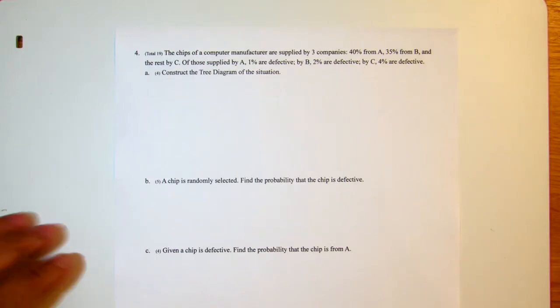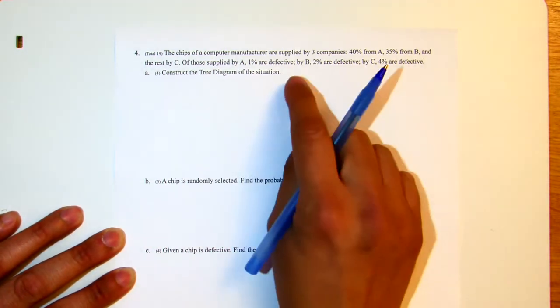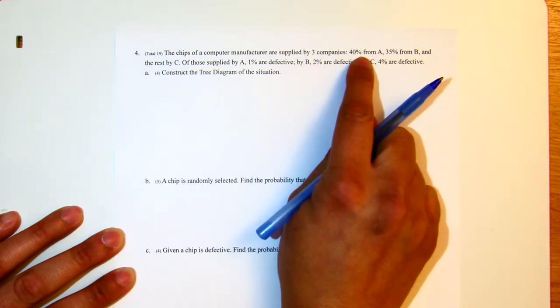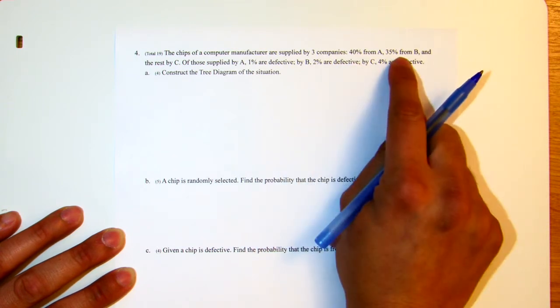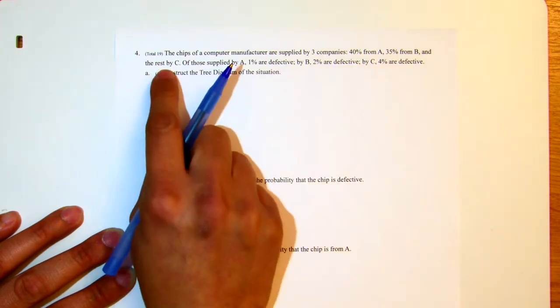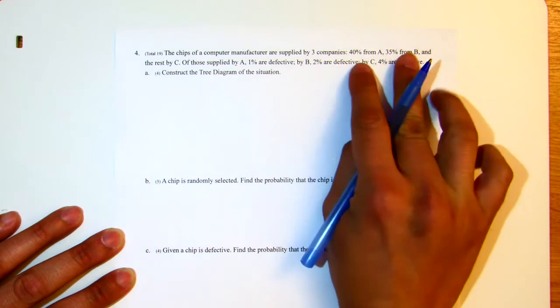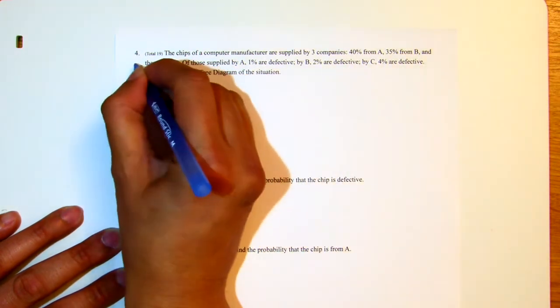Now we will do 2010 Math 227 test 2 number 4. The chips of a computer manufacturer are supplied by 3 companies: 40% from A, 35% from B, and the rest from C. Now, 40% here, 35% here, the total is 75%. The rest here must be the 25%.